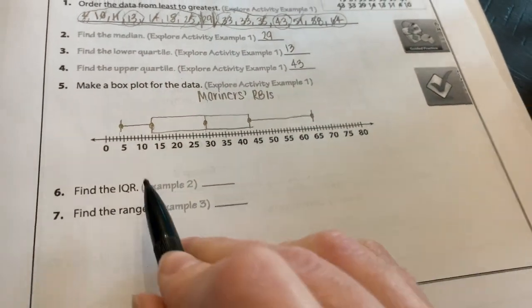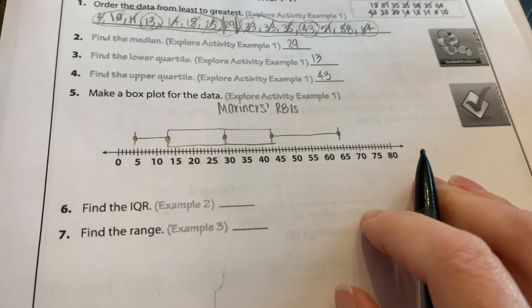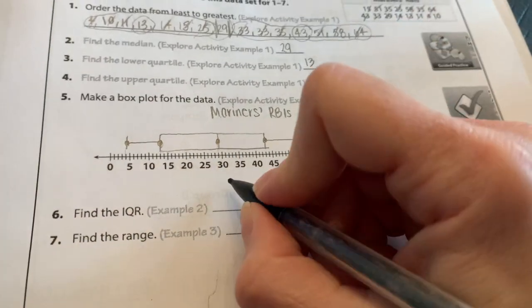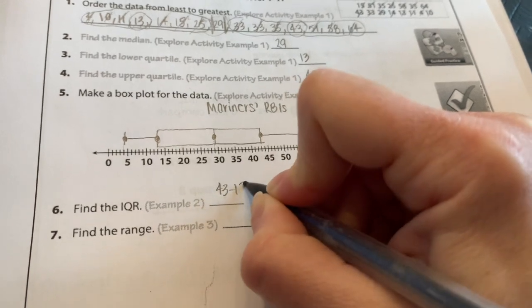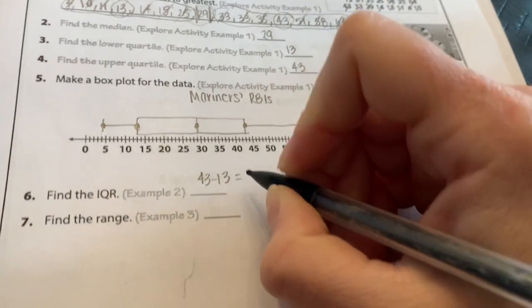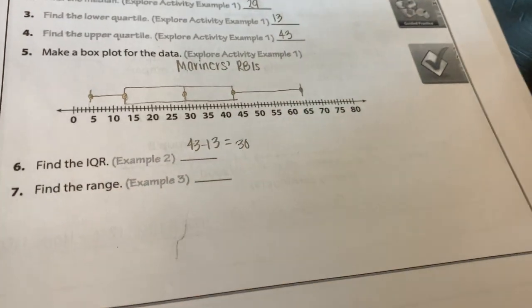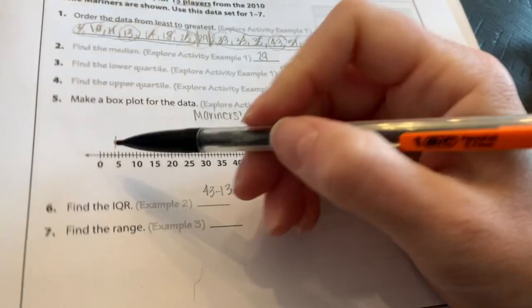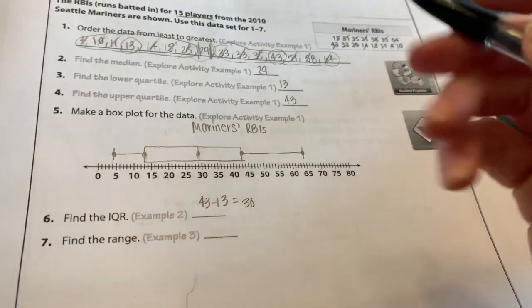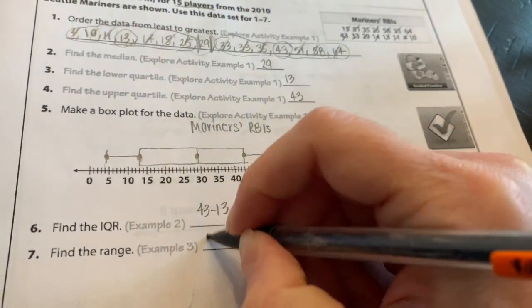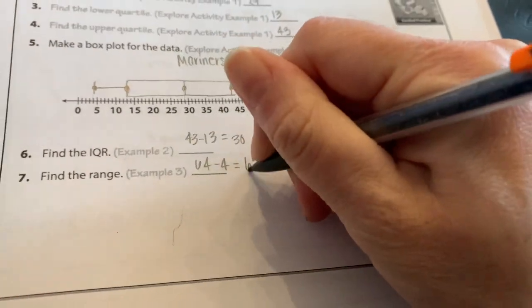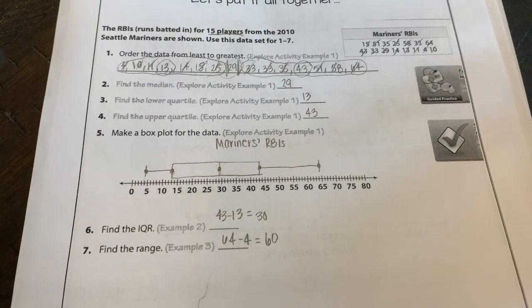Okay. Now we're going to find the IQR. So remember, that is the upper quartile minus the lower quartile. So it's going to be 43 minus 13, which is 30. And the range is the highest value minus the lowest value. So that's 64 minus 4, which is 60. Okay, guys? So that's everything all in one problem.